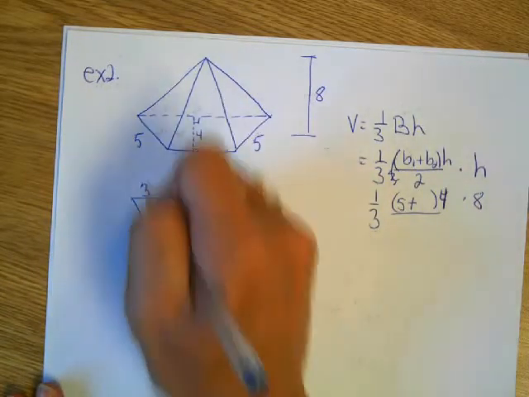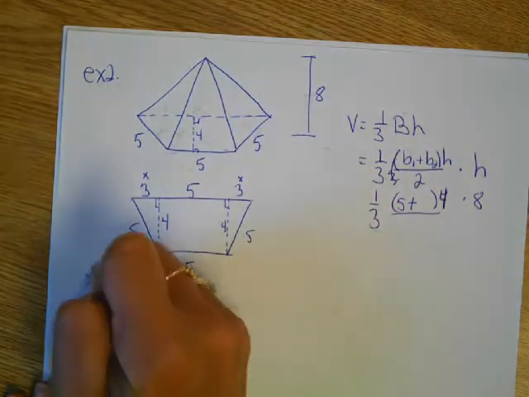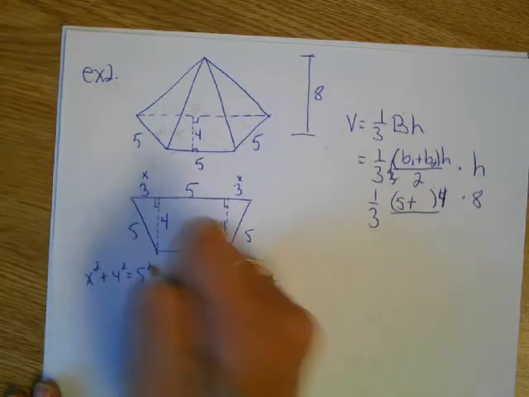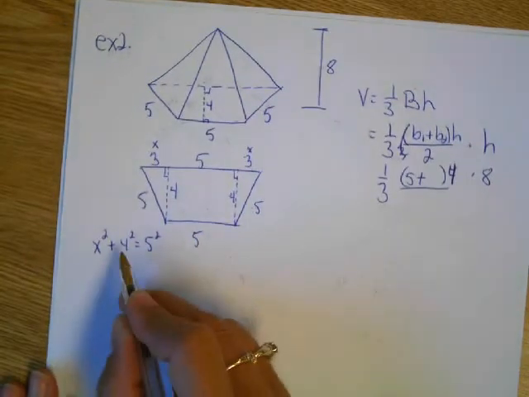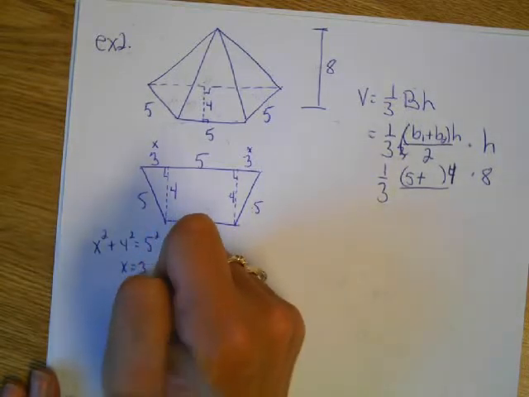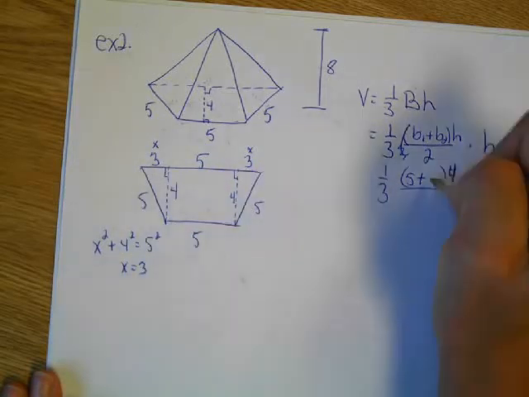If not, if you didn't remember that, and you may not have, you could have done x squared plus 4 squared equals 5 squared. 25 minus 16 is 9. Square root of 9 is 3. In any case, our second base is 5 plus 6 for 11.